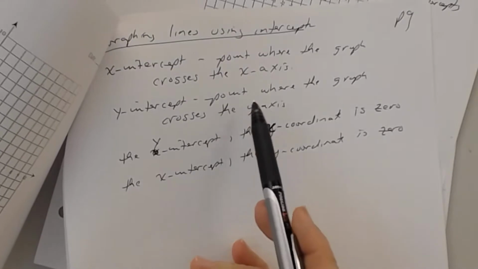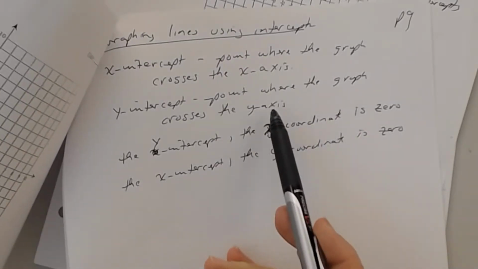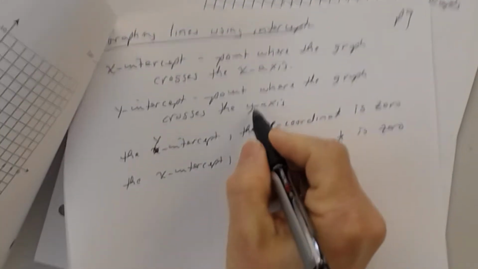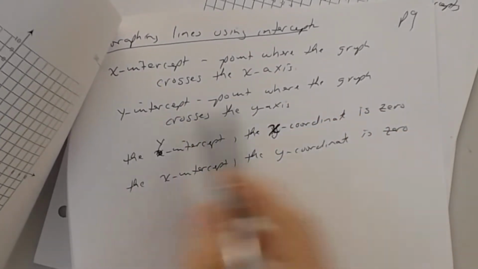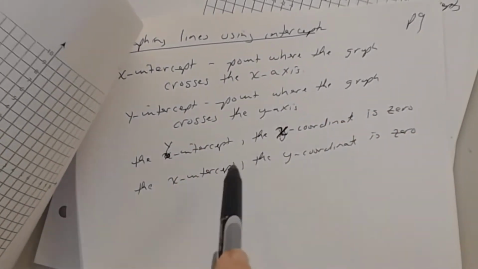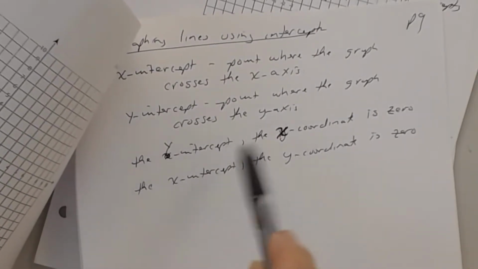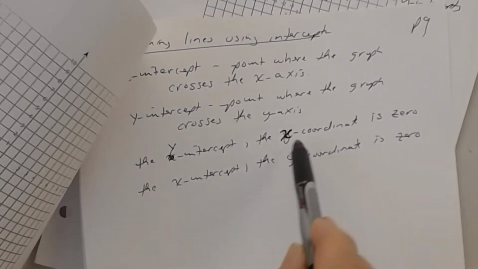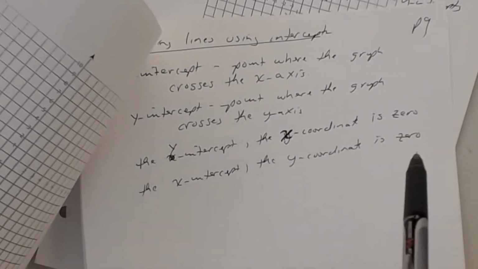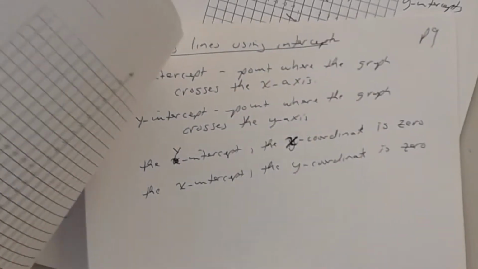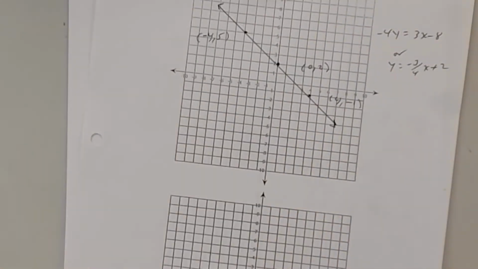The y-intercept is a point where the graph crosses the y-axis, right? The y-intercept, what do you notice about the x-coordinate? 0. The x-intercept, the y-coordinate is 0. All right? Okay, we're going to use that information. So watch how we're going to use this.